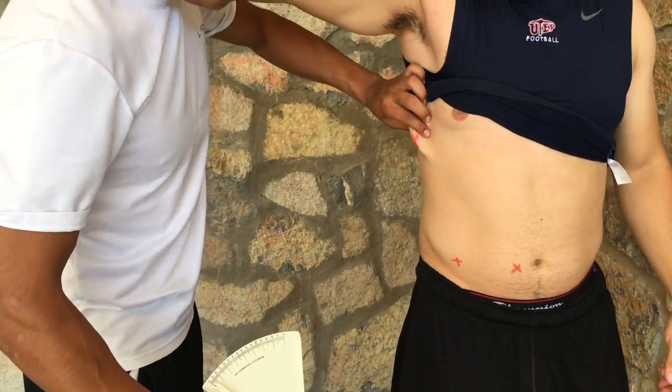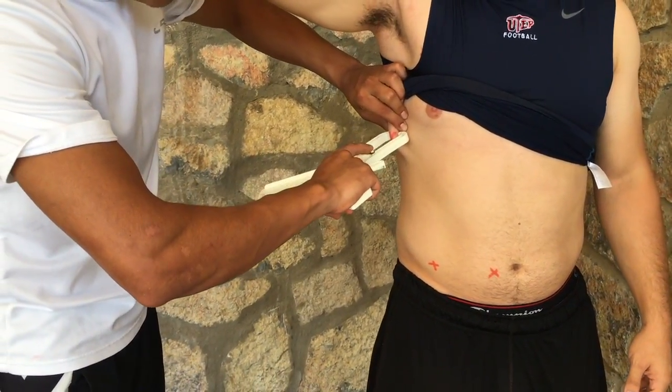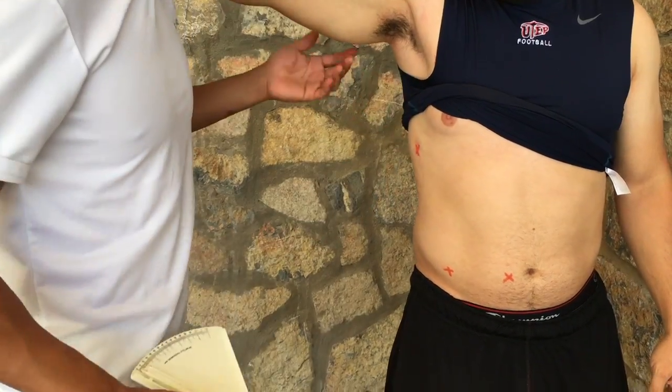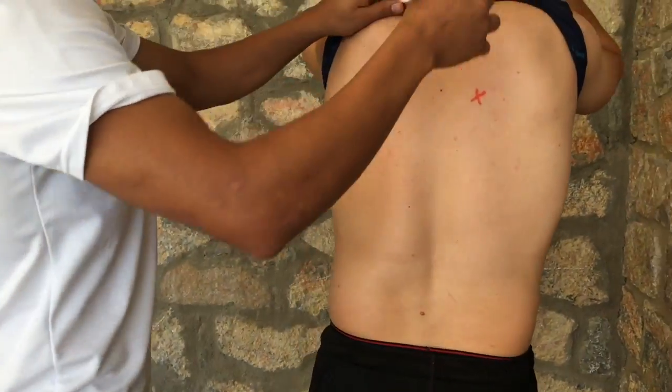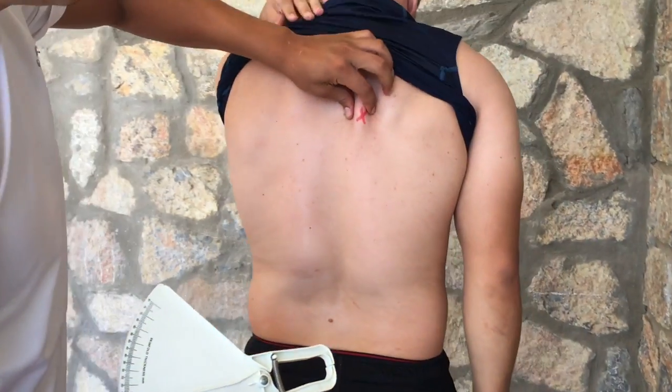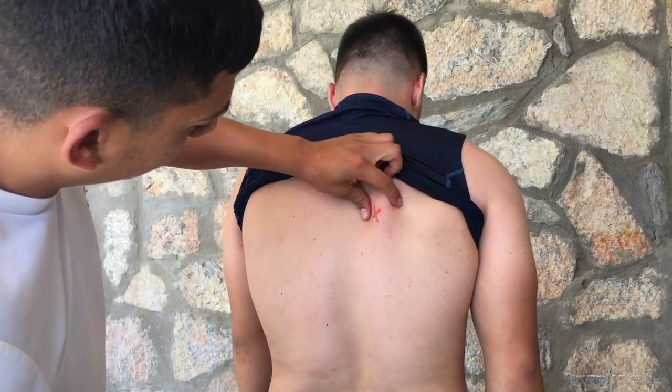The mid-axillary site is a vertical fold measurement. The subscapular site is a diagonal fold at a 45-degree angle.